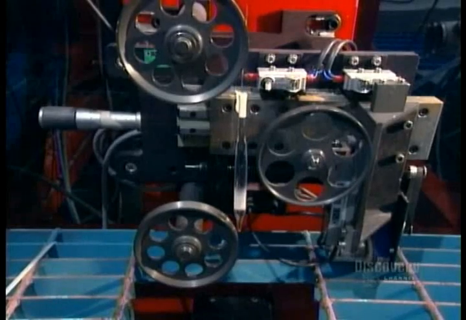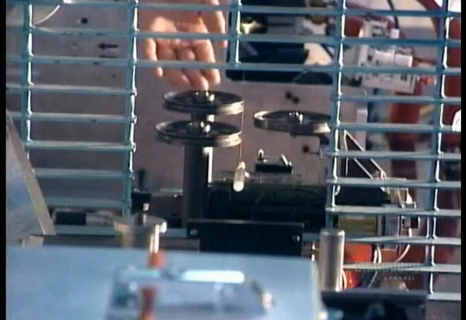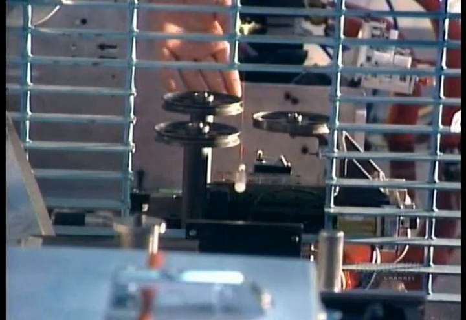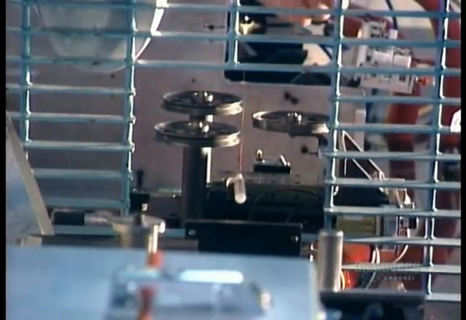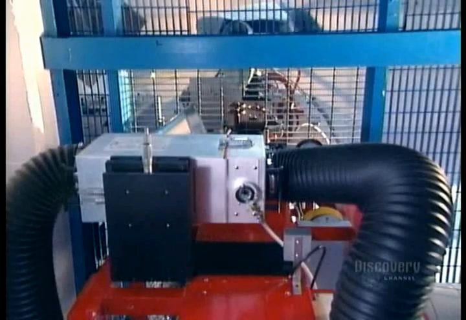A series of pulleys measures the tension on the fiber as it's being drawn. A special monitor makes sure the fiber's precisely the right diameter, 125 micrometers. That's about 1/8 of a millimeter thick.